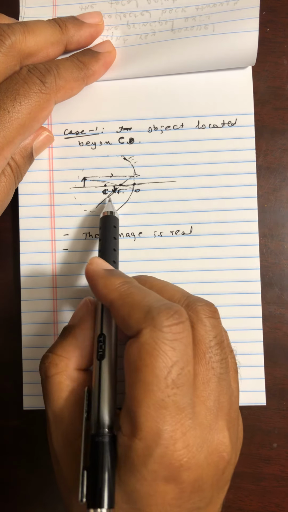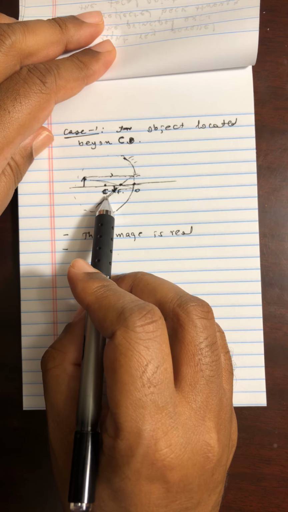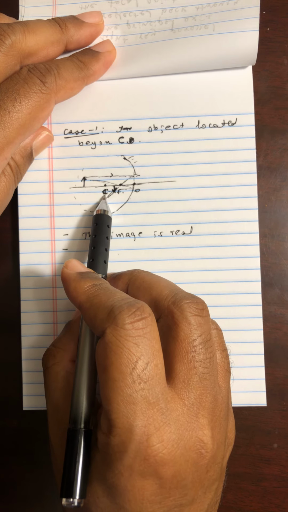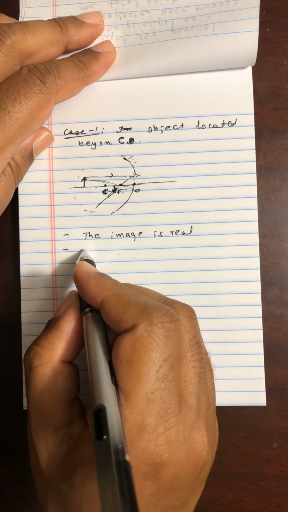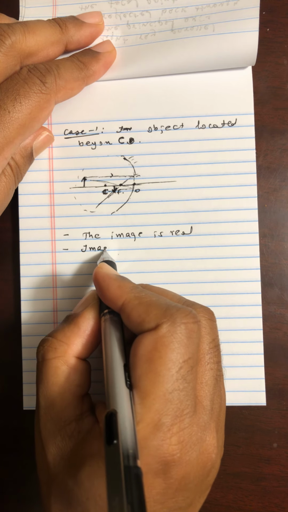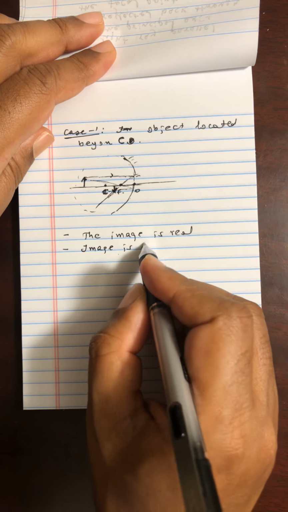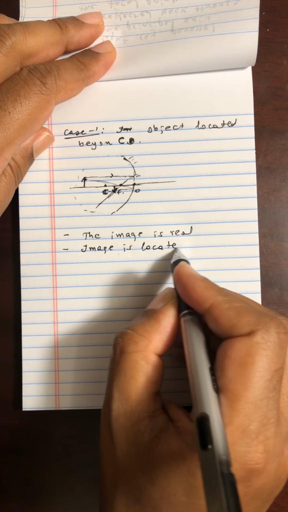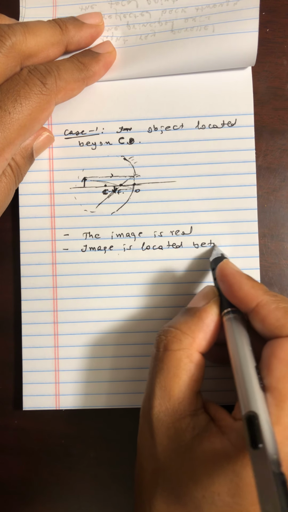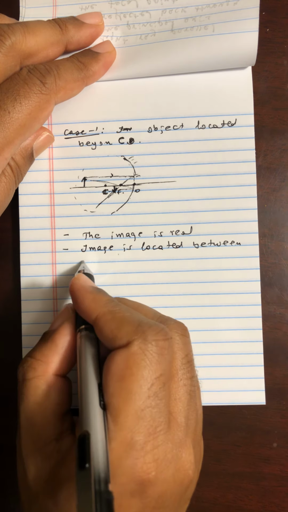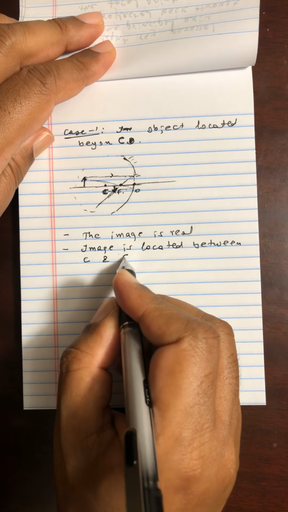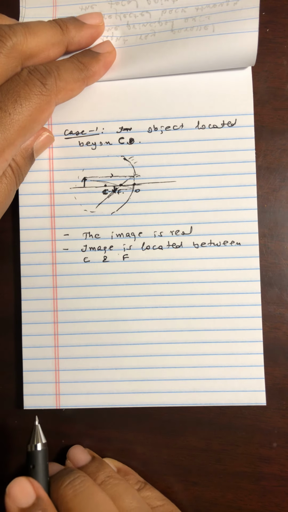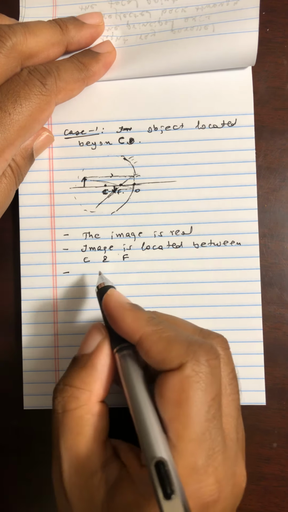And then we see that the image is located between C and F, that is the center of curvature and the focal point. As you can see, it's diminished.